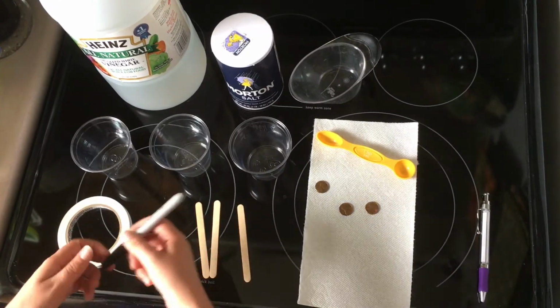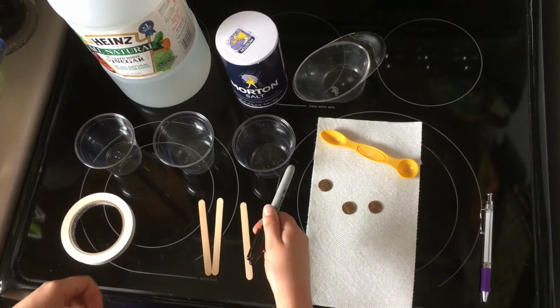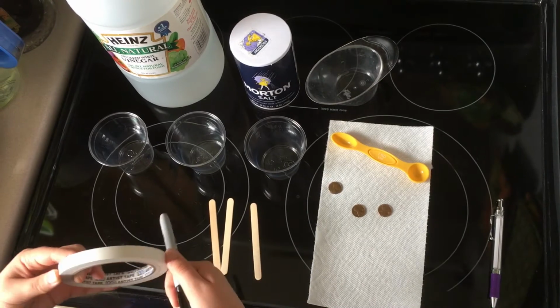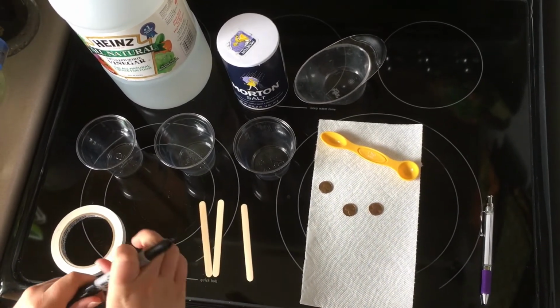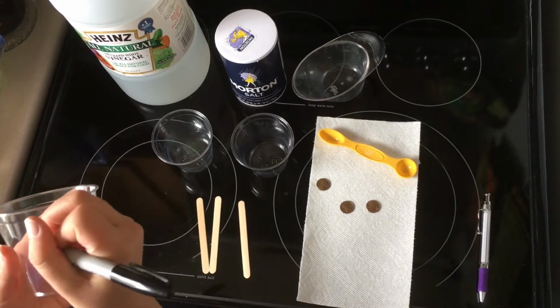And then we have our Sharpie here to label these 3 cups. And then we also have tape if you choose to write on the tape to label the cups. However, I'm going to write directly onto the cups, but it's up to you.